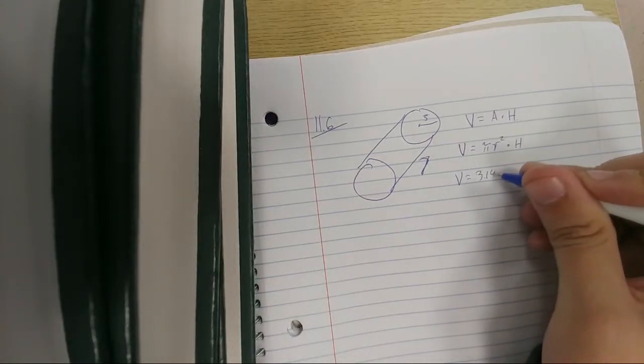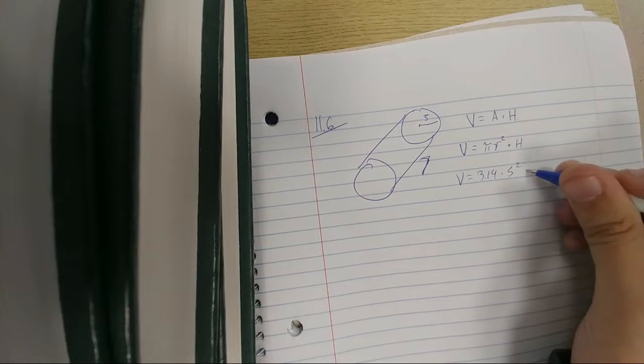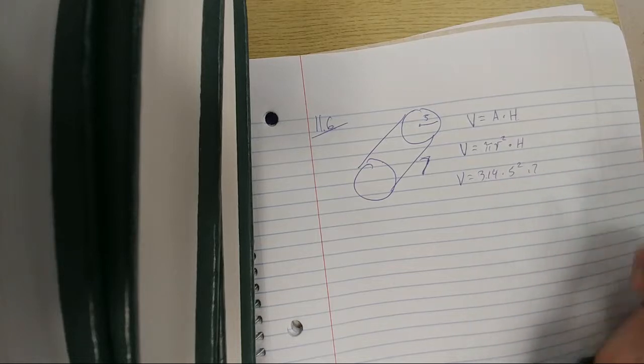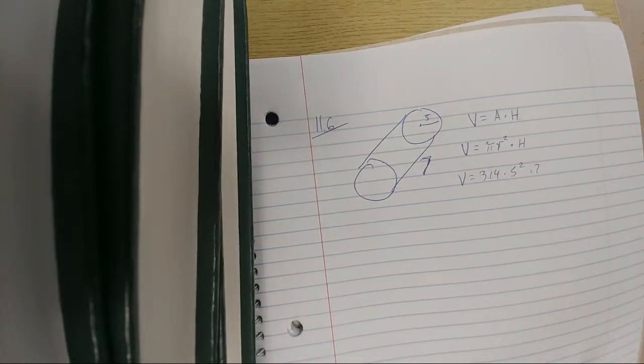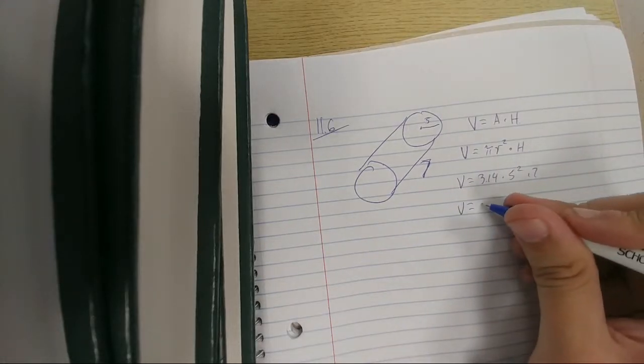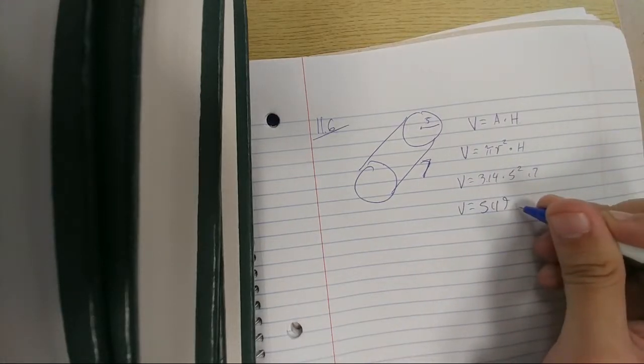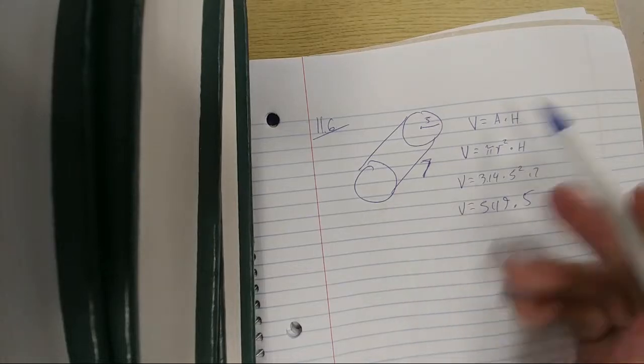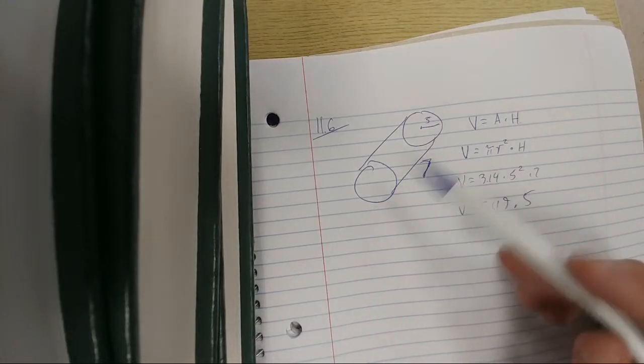So 3.14 times 5 squared times 7. When you put that into the calculator, your volume is going to be 549.5.